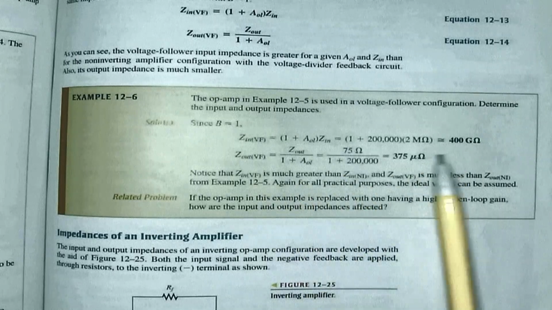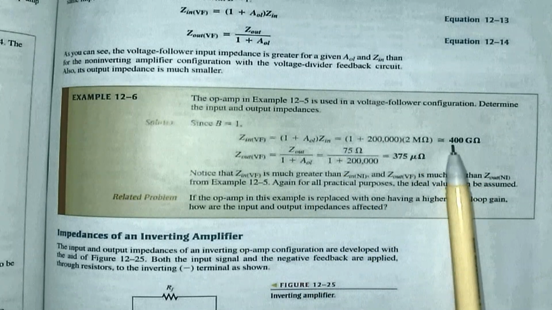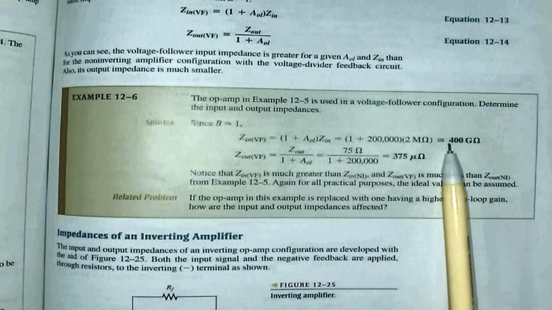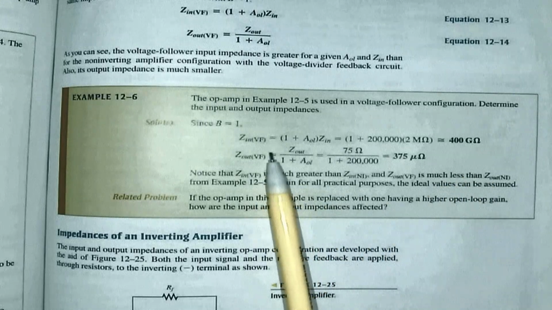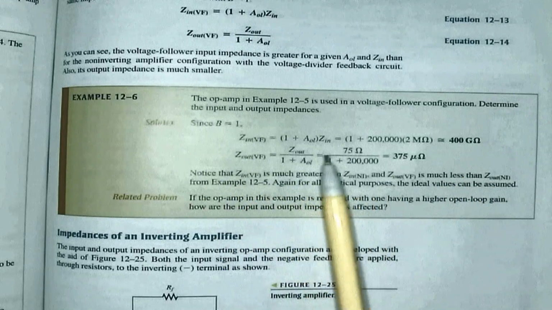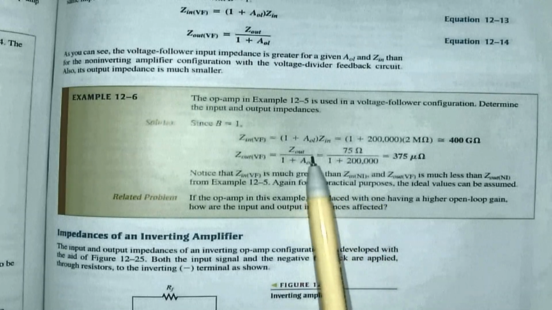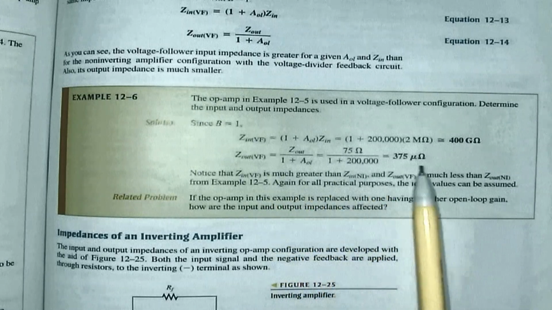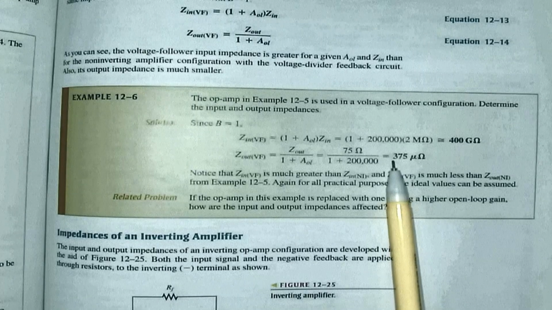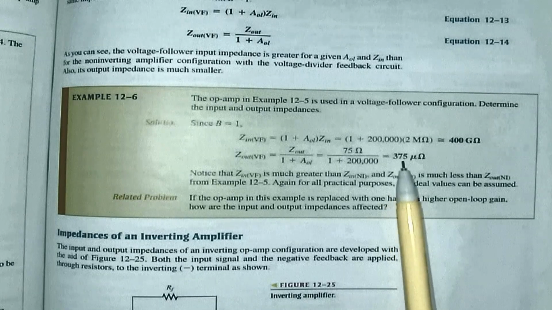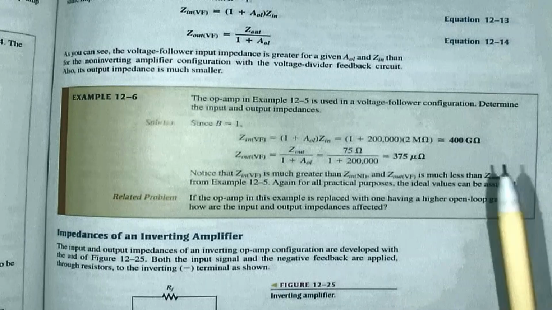Now when we work that out, we get an input impedance of the voltage follower of 400 gigaohm. The output impedance of the device was 75 ohms. And when we divide by this factor, we will have an output impedance of 375 micro ohm.